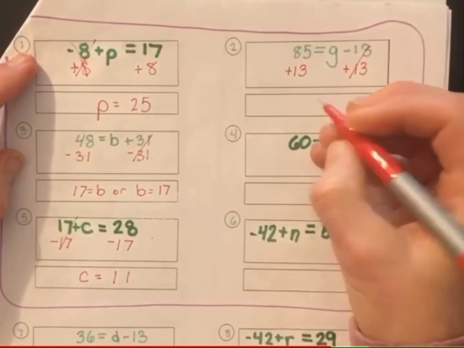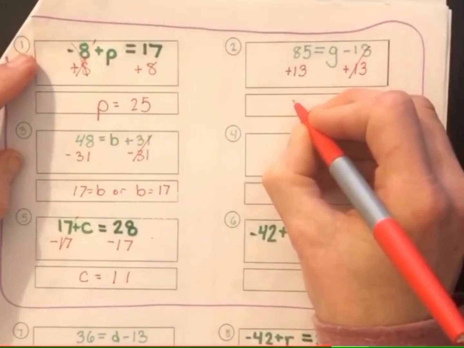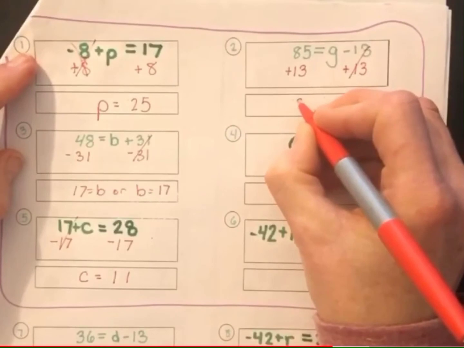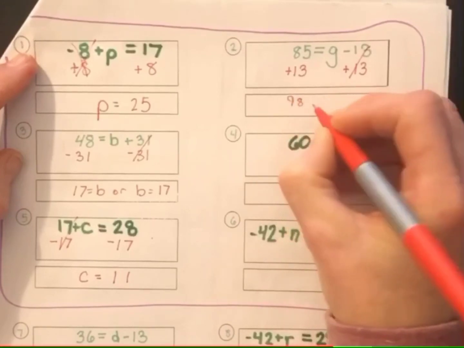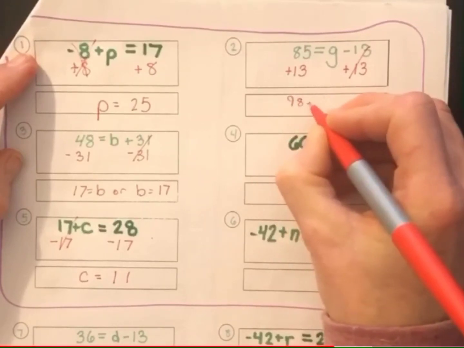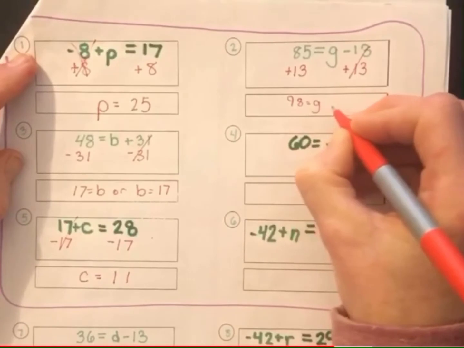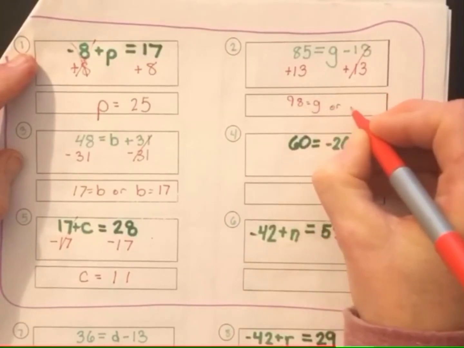13 cancels out on the right side. On the left side, we have 85 plus 13. 5 plus 3 is 8. 8 plus 1 is 9. 98 equals g. Or g equals 98.